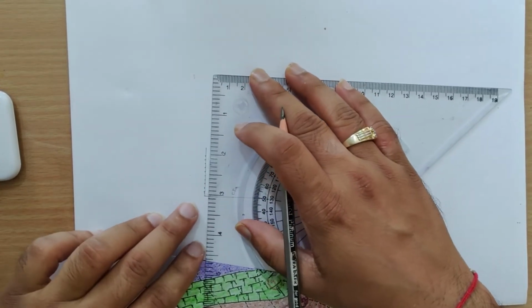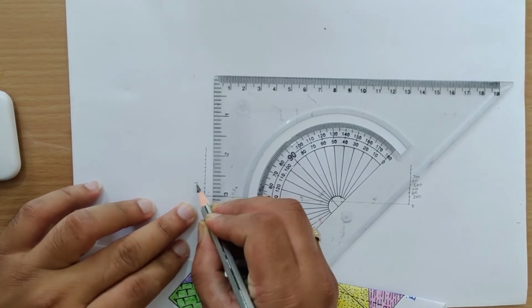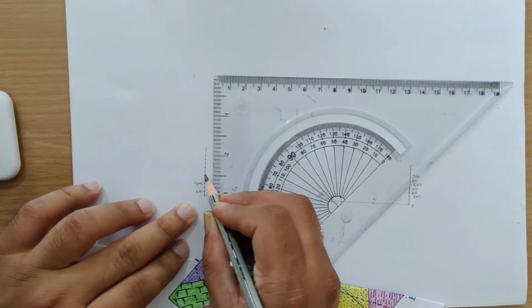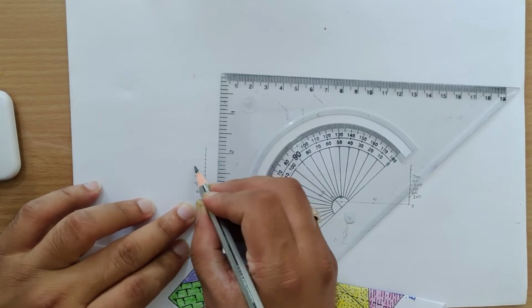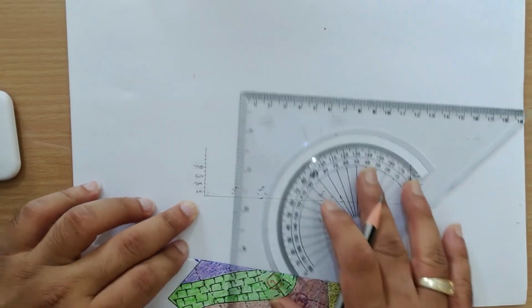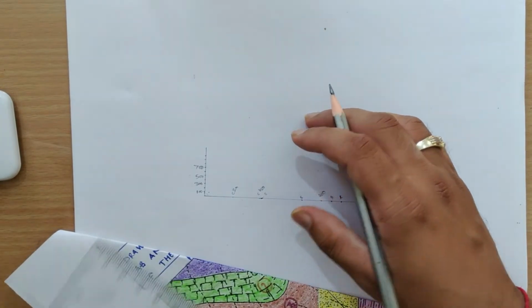You can mark them. This is 100, 200, this is 300, this is 400, this is 500, 600, this is 700. So fine, now we can mark those heights onto the point and we can remove these values.